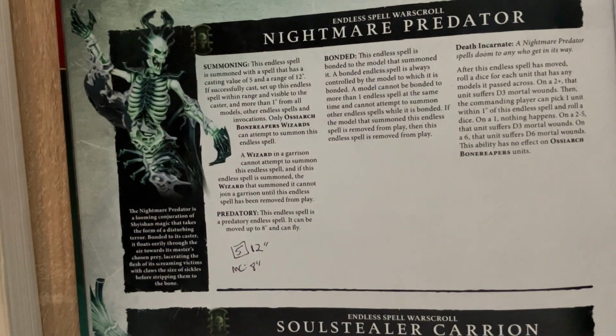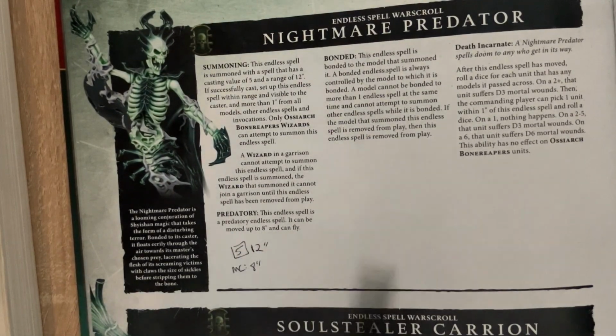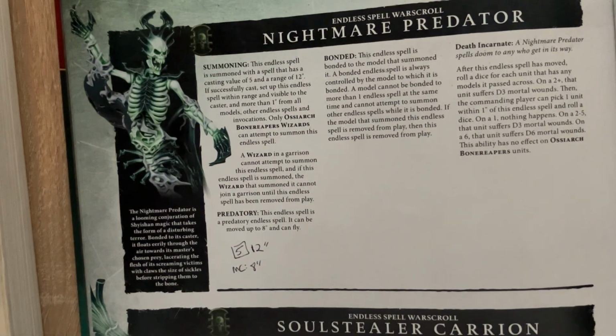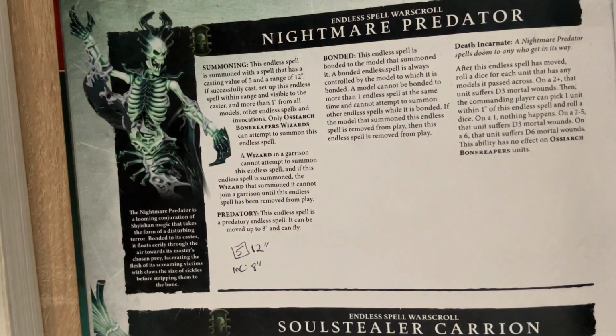So it's got 2 rules here. One is bonded, and this is actually not its main rule. It's connected to the summoning of it. This endless spell is bonded to the model that summoned it. A bonded endless spell is always controlled by the model to which it is bonded. Okay? A model cannot be bonded to more than 1 endless spell at the same time and cannot attempt to summon other endless spells while it is bonded. If the model that summoned this endless spell is removed from play, then this endless spell is removed from play.